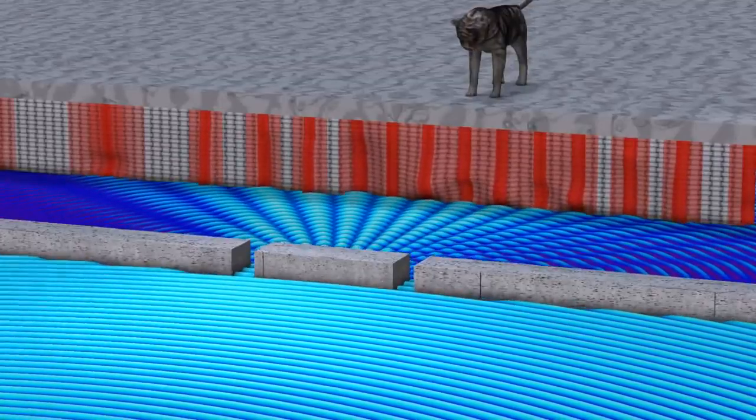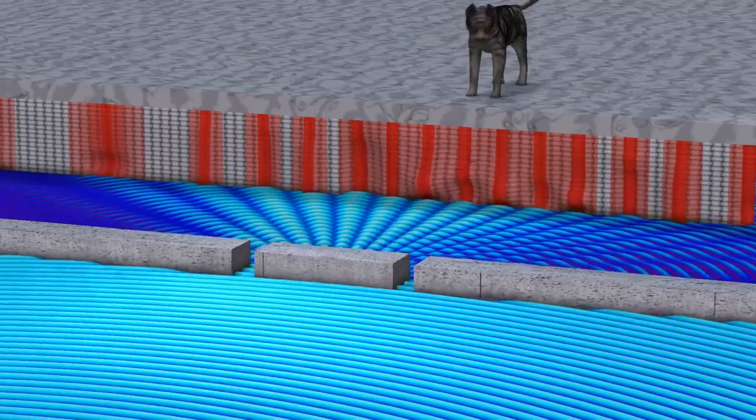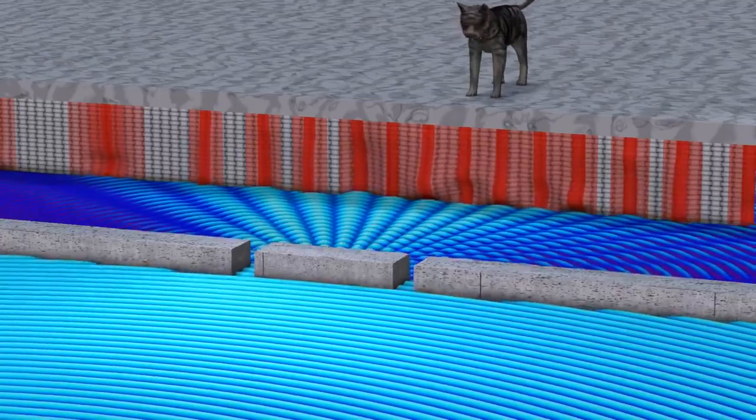In some areas, they strengthen each other, and in other areas, they cancel each other out. This creates a striped pattern. This is the exact same pattern that we saw before. This means that all objects really behave like waves.